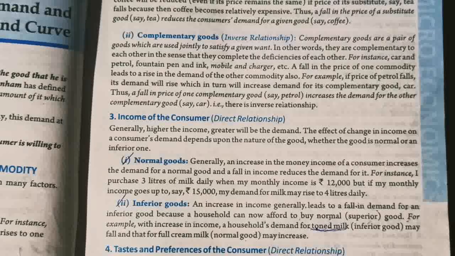Okay, point number 3 is income of the consumer, direct relationship. Income of the consumer means income of us. Okay, income of me, my income, your income. So our income also determines whether an individual buys a good or a commodity in a market.